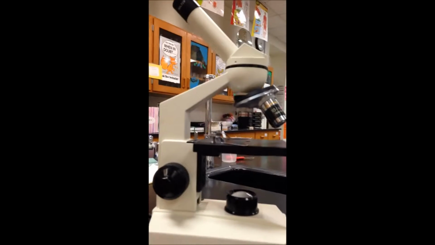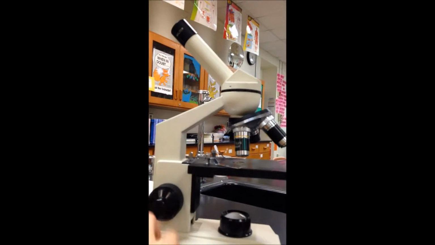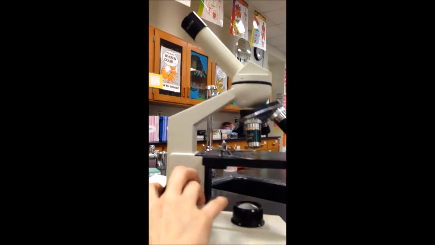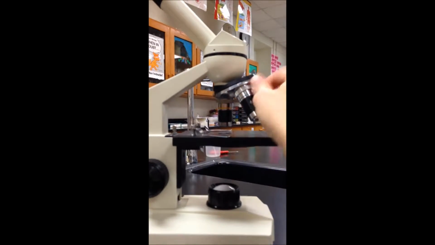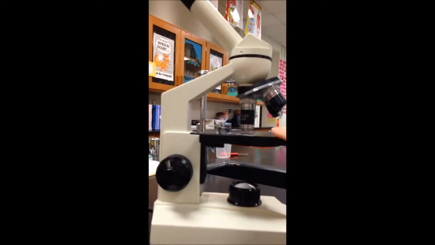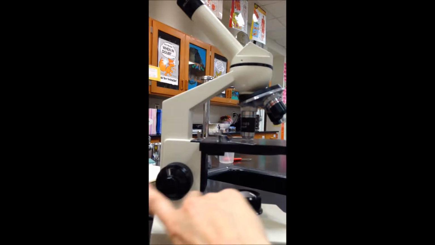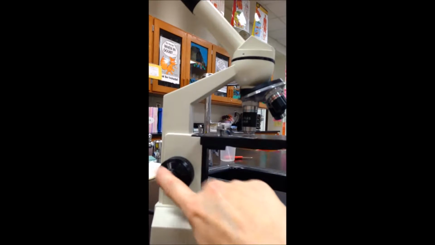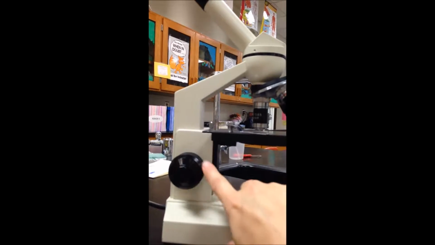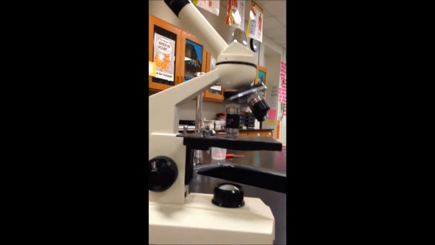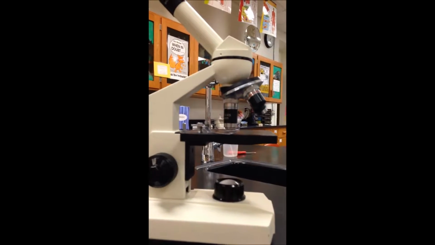And when you're using the two lower power objectives, you can use the large and the small dial here on the side. That's coarse adjustment and the fine adjustment. When you are on high power, you can see how close it gets to the stage and the specimen, so you may only use the fine adjustment, the smaller dial. Do not use the larger one because you will crack the slide and you could possibly break the objective, and those lenses are pretty expensive.